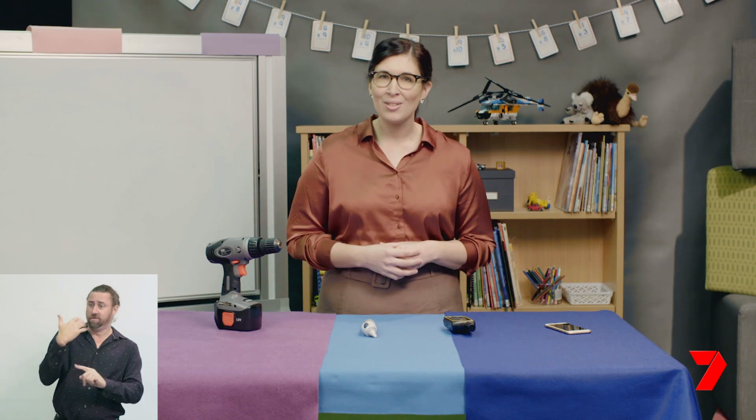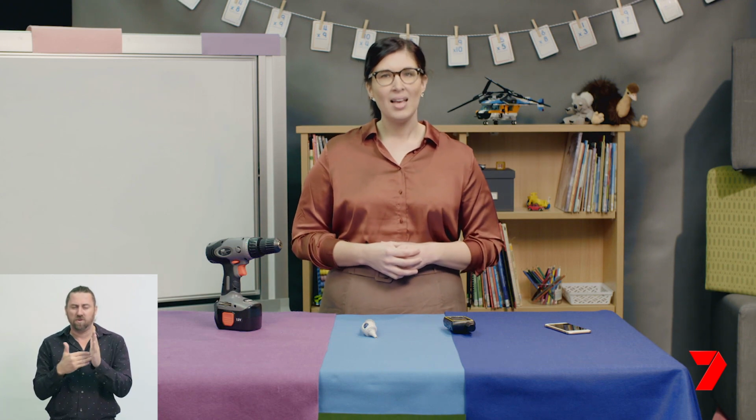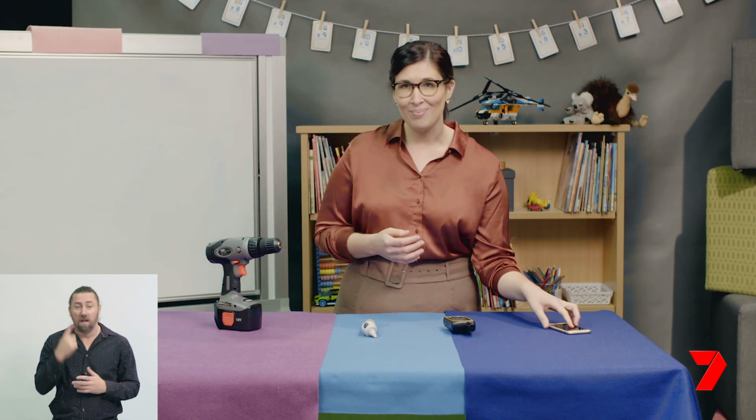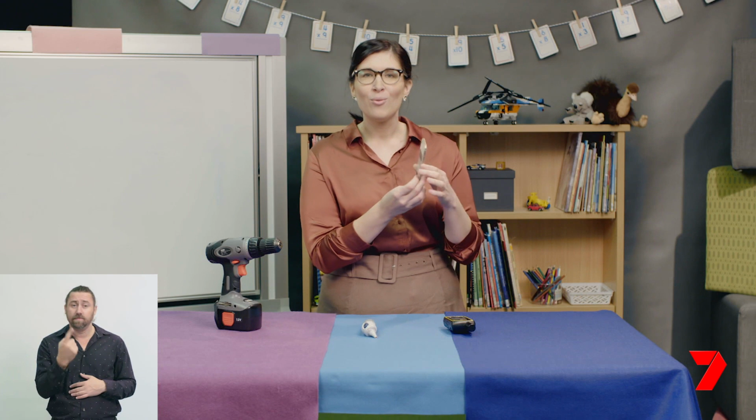Today, we are going to look at a few space-inspired objects that are making life better for all of us here on Earth. Let's start by taking a look at this mobile phone. If we turn it over, we can see the camera. A NASA scientist actually developed the technology that is found in the camera of mobile phones.